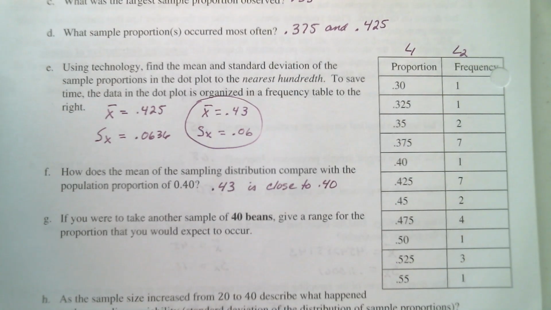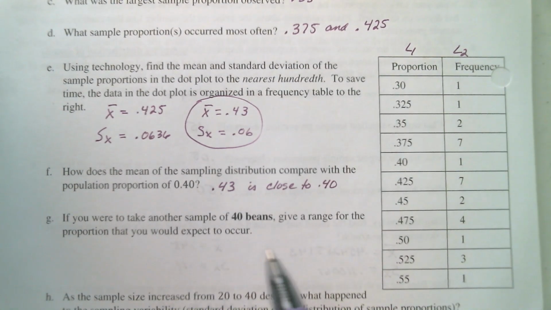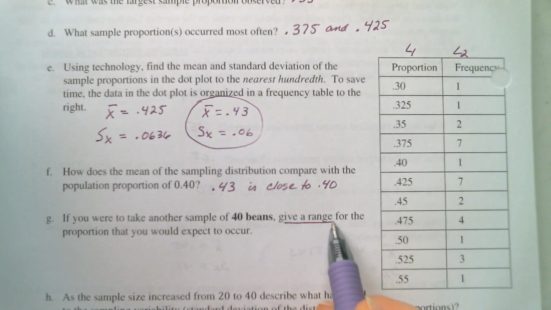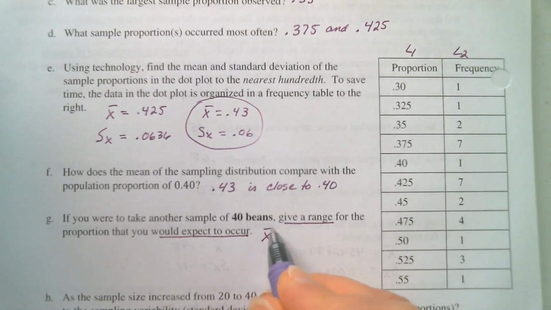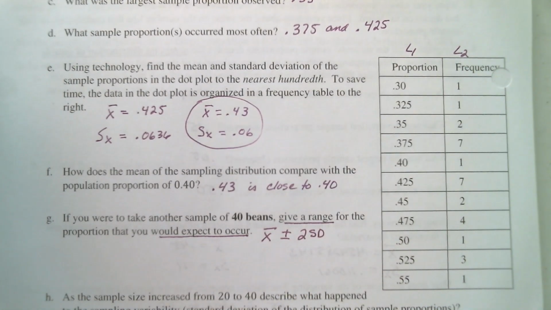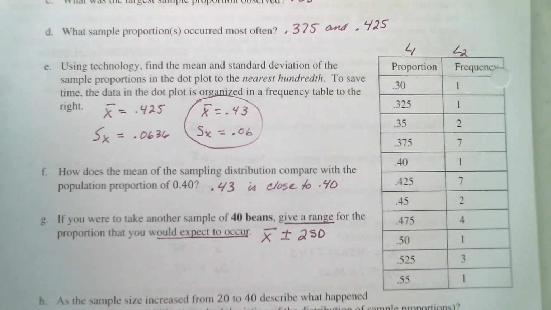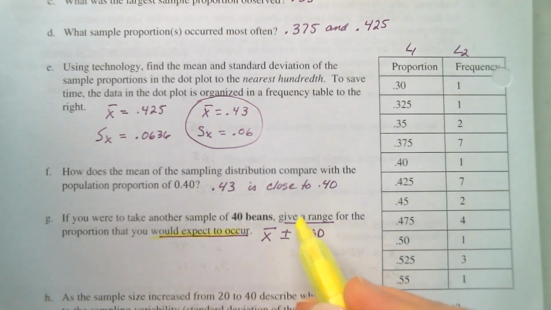If you were to take another sample of 40 beans, give a range for the proportion that you would expect. A range for what we would expect to occur is your mean plus or minus 2 standard deviations. That's what we would expect. This is a 95% confidence interval.